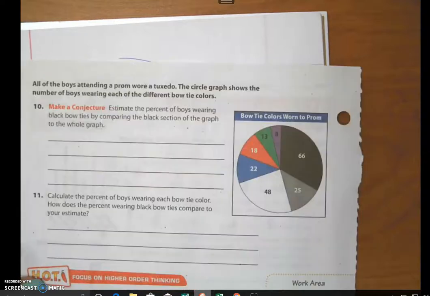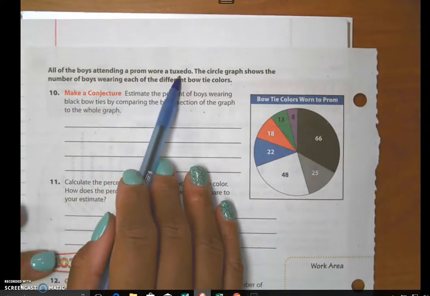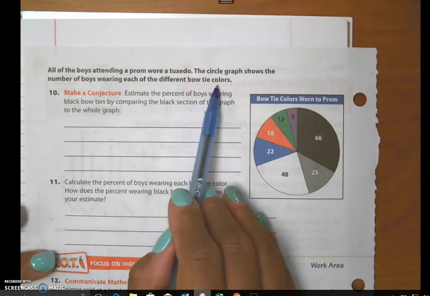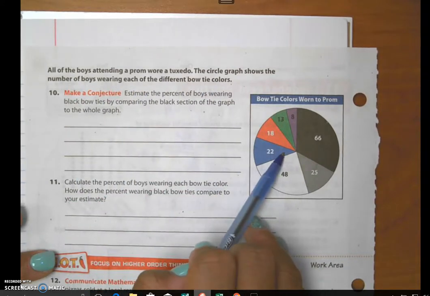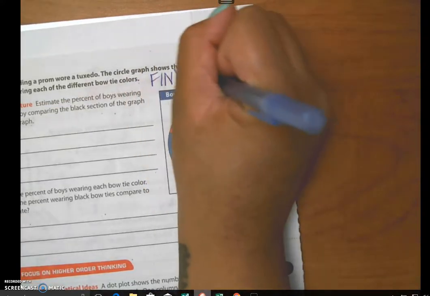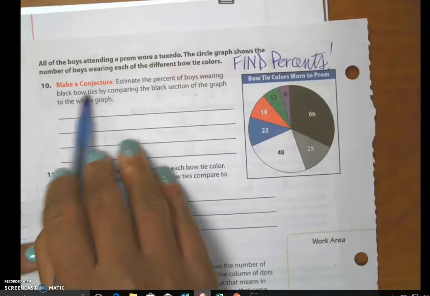Going on to question 10. All of the boys attending prom wore a tuxedo. The circle graph shows the number of boys wearing each of the different bow tie colors. Here, they do not give me a percent. So what does that mean? I need to find the percent. Make a conjecture.